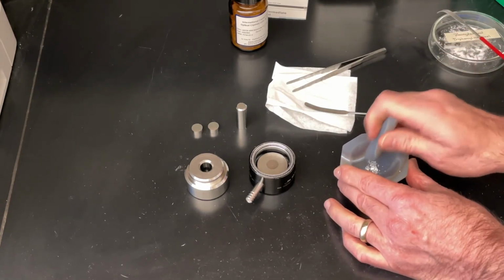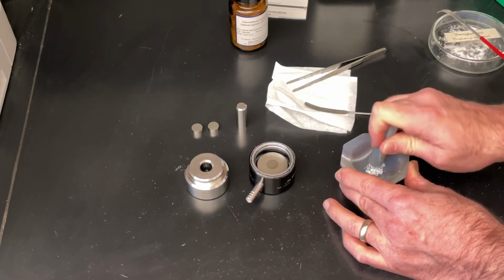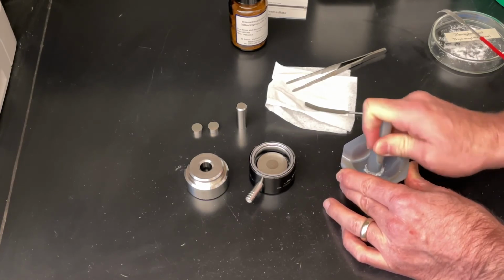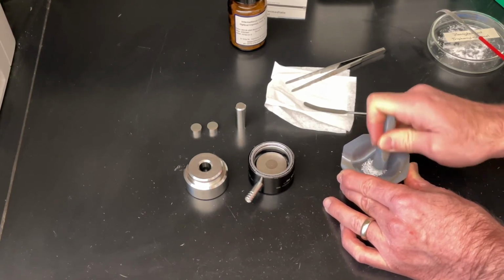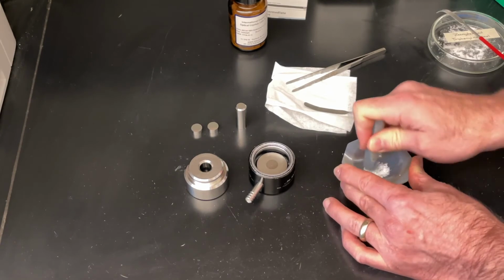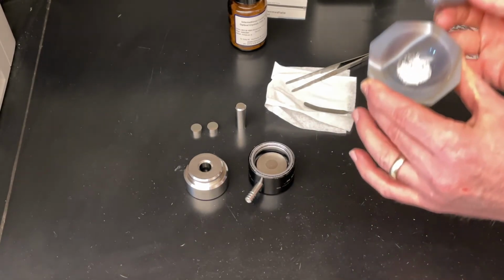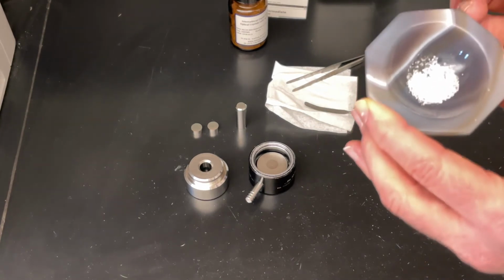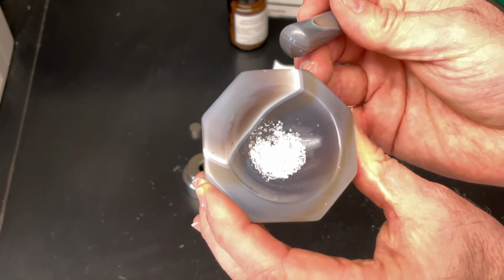So the process just starts by giving it a few whacks, giving it a little bit of pressure, trying to smash all the big pieces, and it just progressively gets smaller and finer. Let's see if I can give you an idea of what that material looks like.